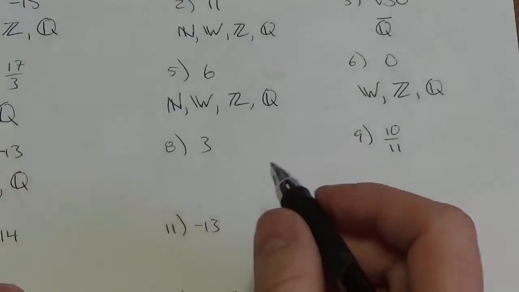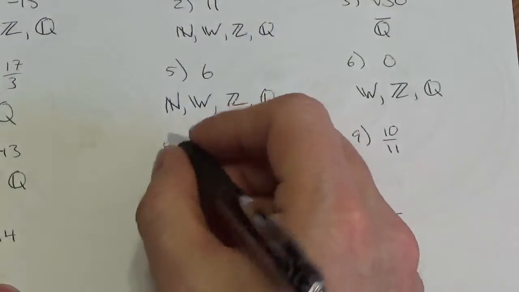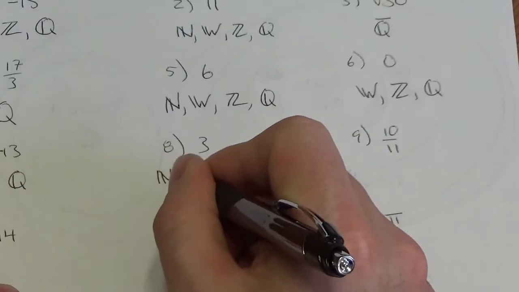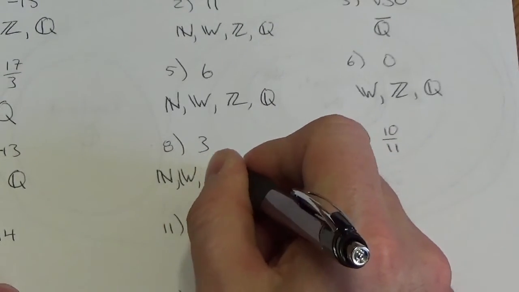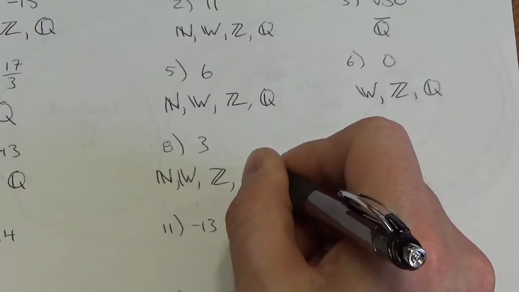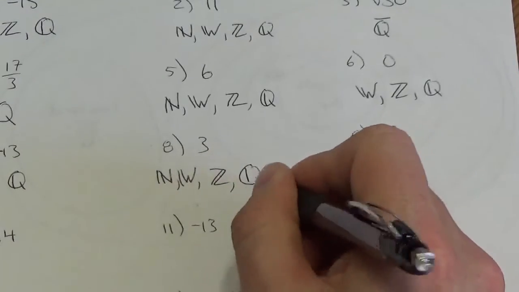3. Well, you're noticing a little bit of a pattern here. Okay, that is definitely a natural. It is also a whole. It is also an integer, and it is also, because it belongs to all those, it is also a rational.